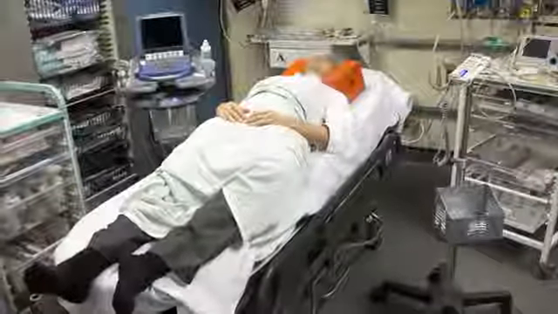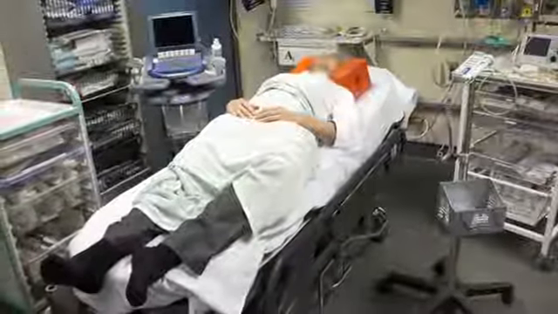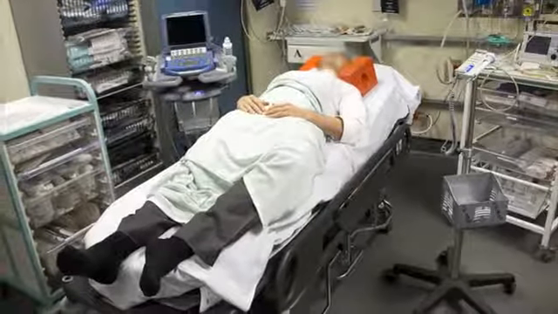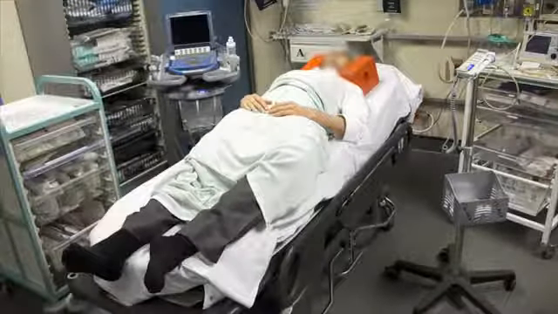Examination of the legs and feet may have to be delayed in patients with life-threatening damage to the airway, breathing difficulties, or cardiovascular problems.